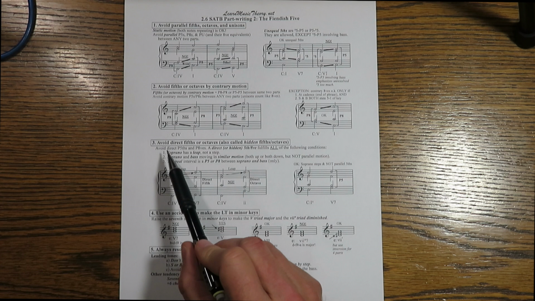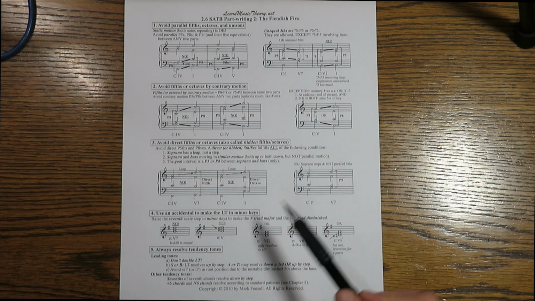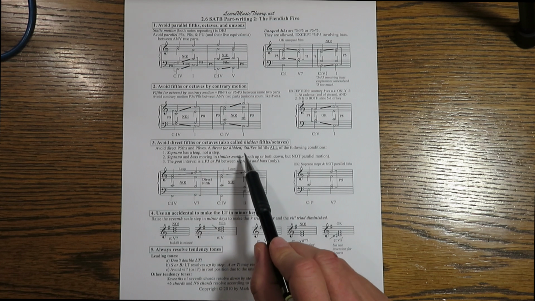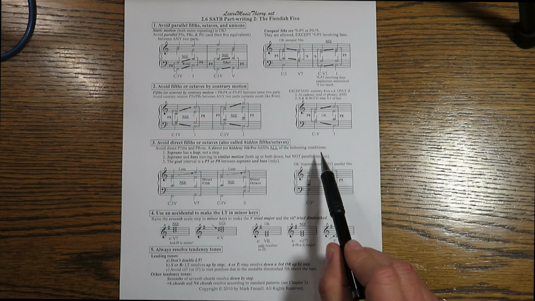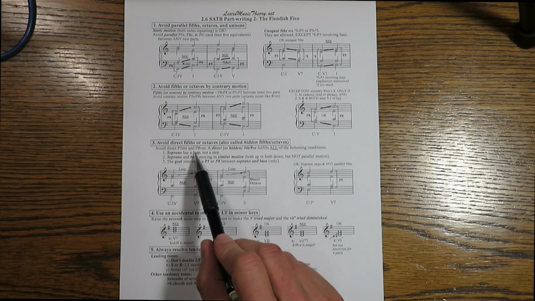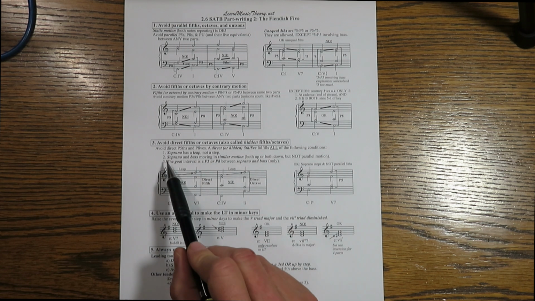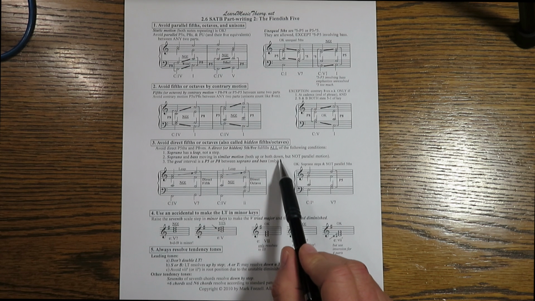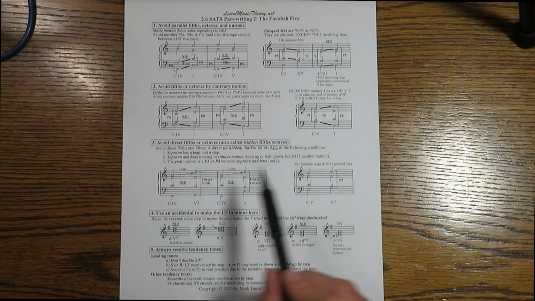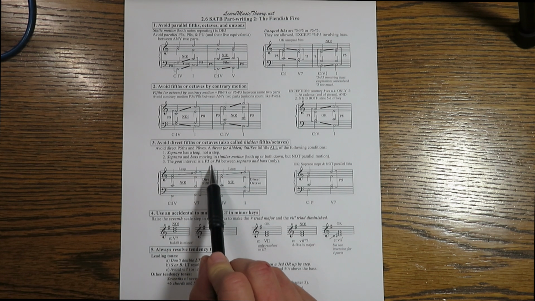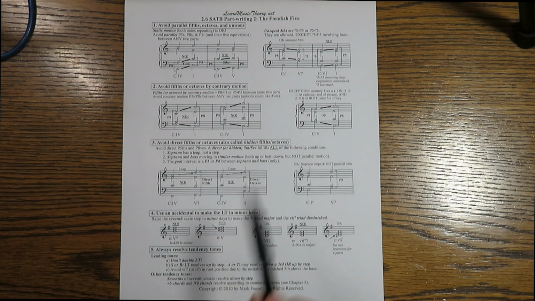Now here, number 3, we need to avoid direct fifths or octaves, also called hidden fifths or octaves, and you'll see why. Avoid direct perfect fifths and perfect octaves. A direct or hidden fifth or octave fulfills all of the following conditions. So there are 3 conditions for this one. The soprano has a leap, not a step. Soprano and bass moving in similar motion, both up or both down, but not parallel motion. The goal interval is a perfect fifth or perfect eighth between soprano and bass only.